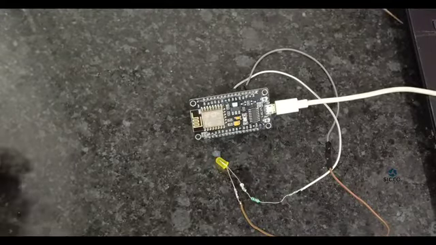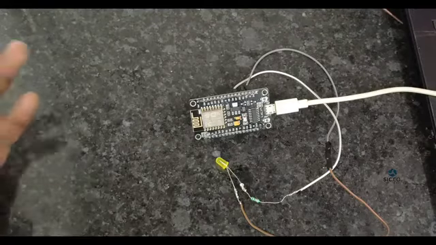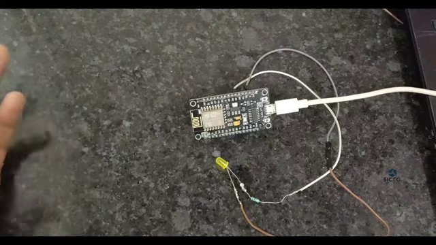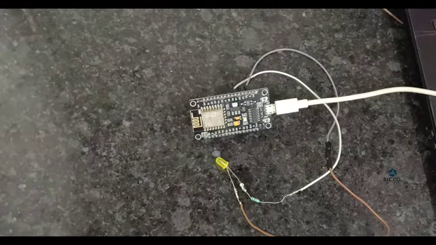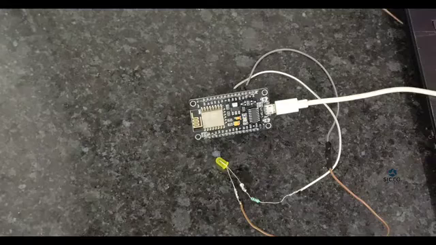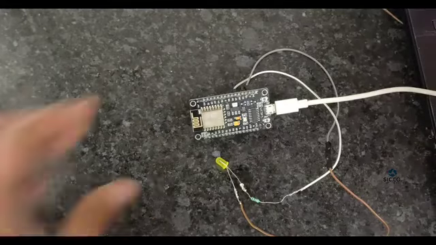Similarly, you can connect anything with this. Not only the LED, you can connect anything you want: a 5-volt bulb, 220-volt appliances, your home refrigerator, TV, anything. I will show you something else so that you can know.